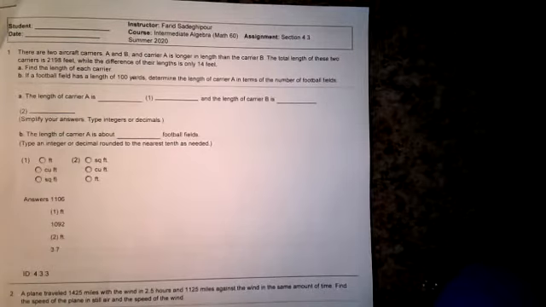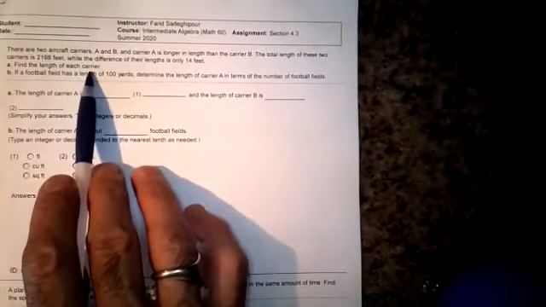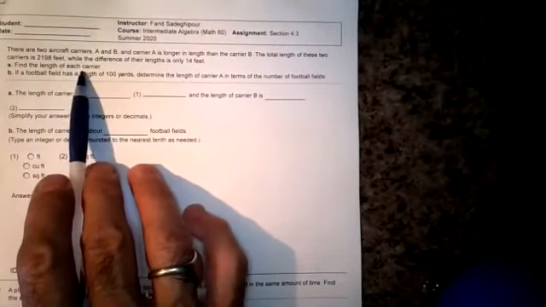There are two aircraft carriers, A and B, and carrier A is longer than B. The total length is given, and the difference is also given. When you want to work on word problems, what you do first is look at the last statement to see what is unknown. The length of each carrier. We need to know the length of each, so there are two of them, A and B.